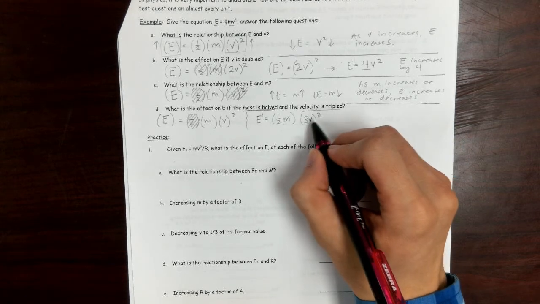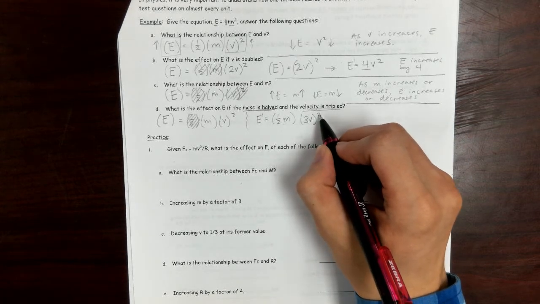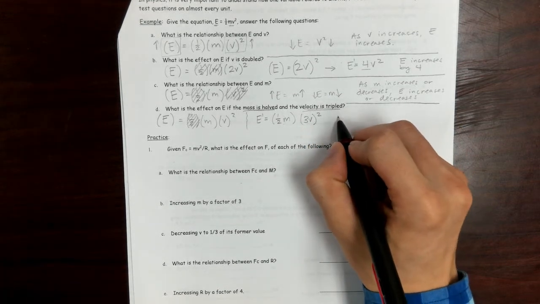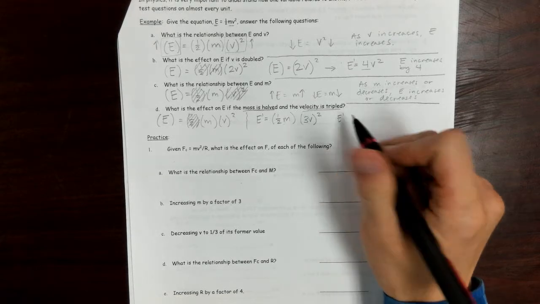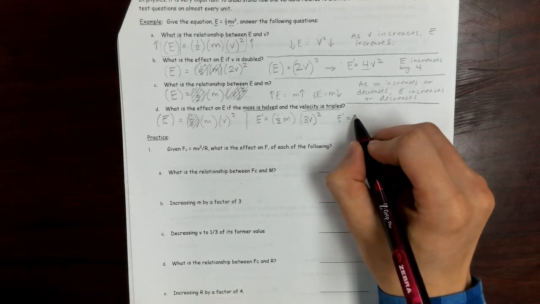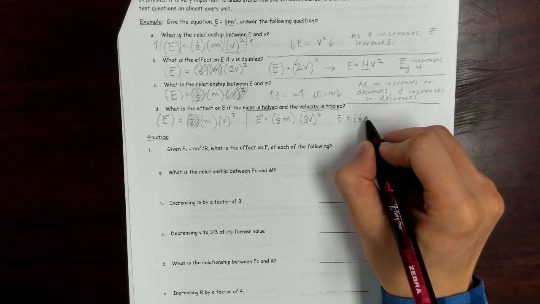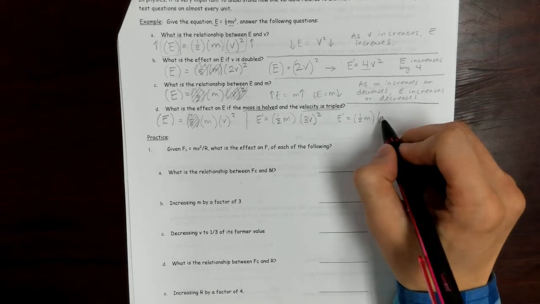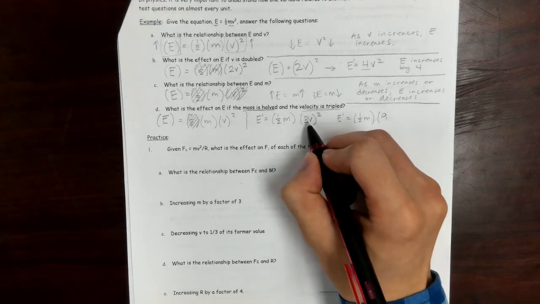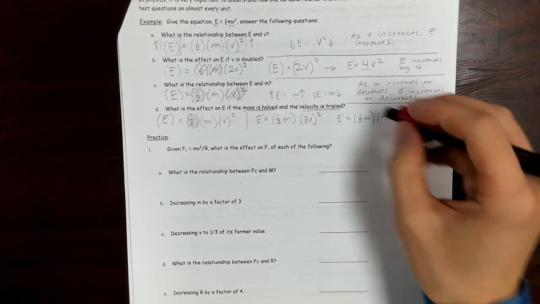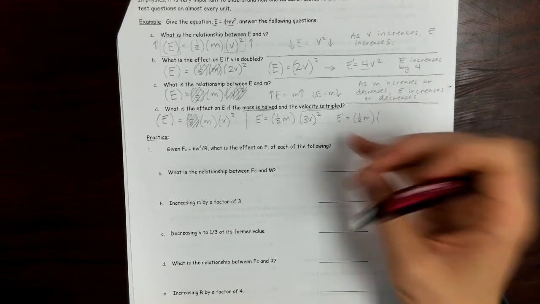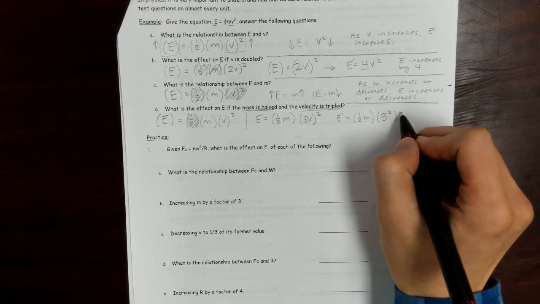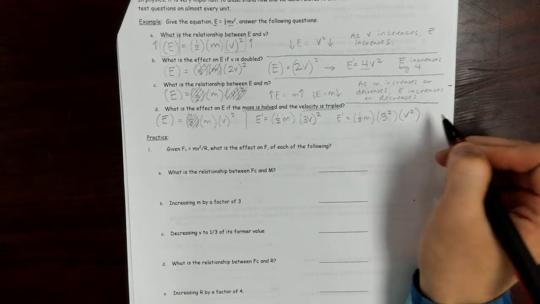Remember, that squared needs to be distributed. If you remember from algebra, it's going to go to both. Okay, so this new E prime is going to equal 1/2 M times, okay, 9, right? 3 squared is 9. Here, how about I write that out so you see what I'm doing? So we got 3 squared times V squared.